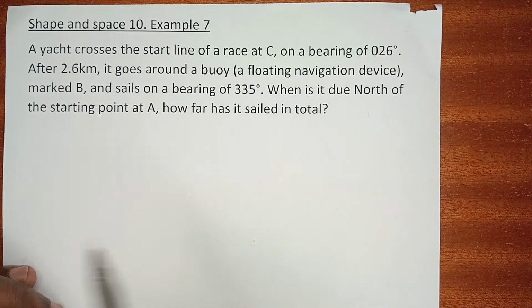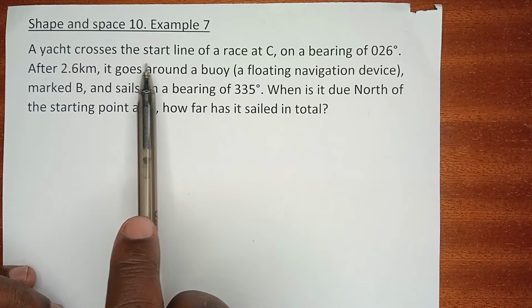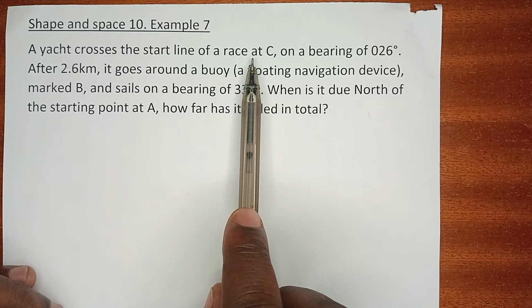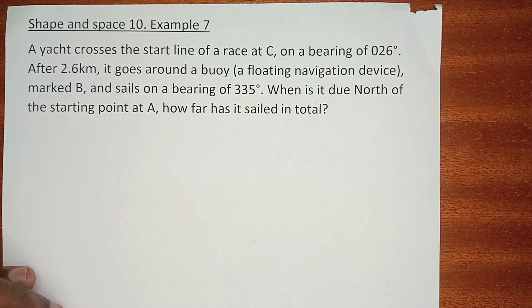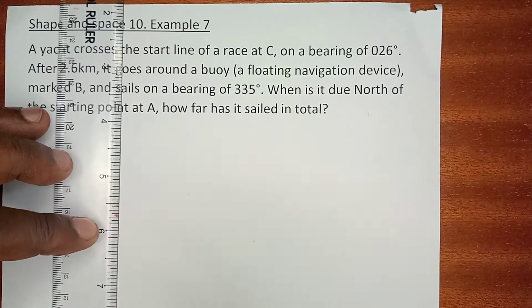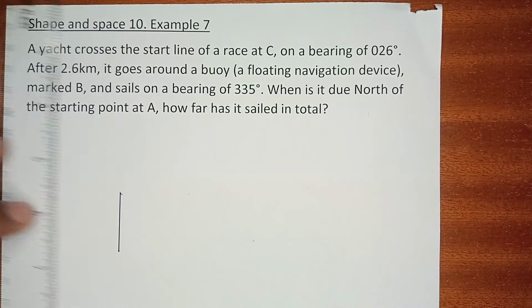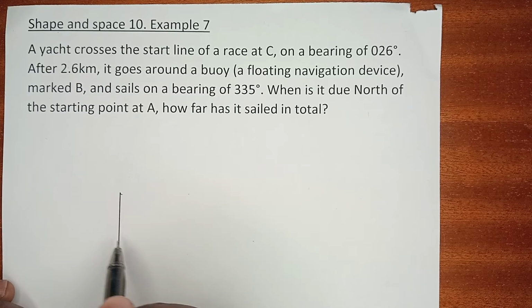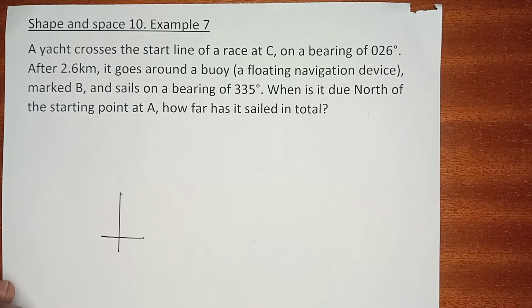First of all, let us understand the question. A yacht crosses the start line of a race at sea on a bearing of 26 degrees. We would want to come up not so much with an accurate construction, but I believe the intention of this question is to apply the sine rule and all we have learned in trigonometry.